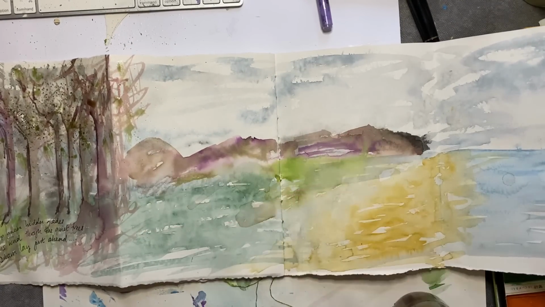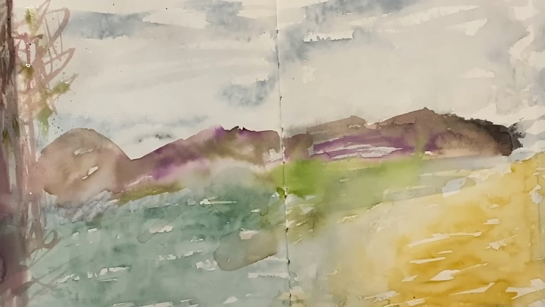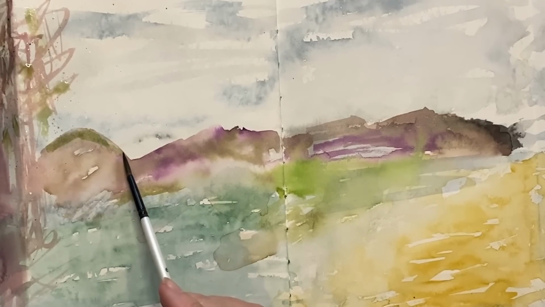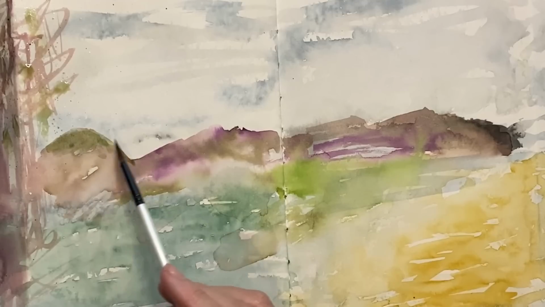Now I'm going to leave that one and move across. I'm going to do a little bit of work on my rolling Dorset hills, because they are looking a little bit like Scottish mountains at the moment. It's not actually what I wanted. We do have the heather, and that's what creates the purple.